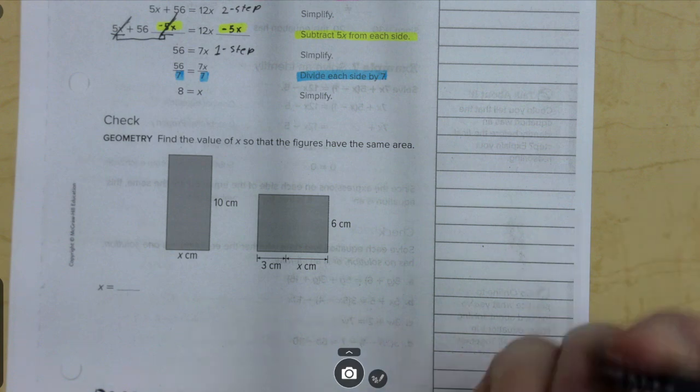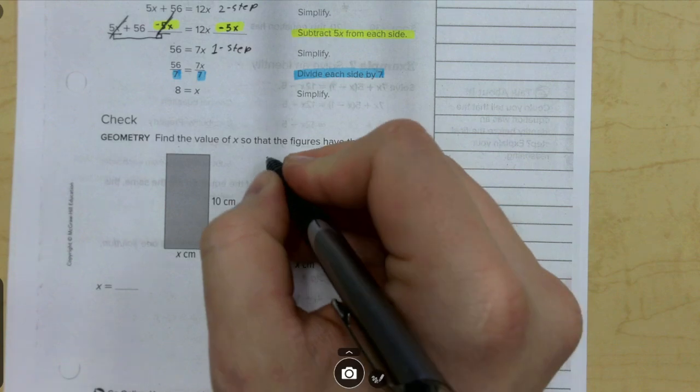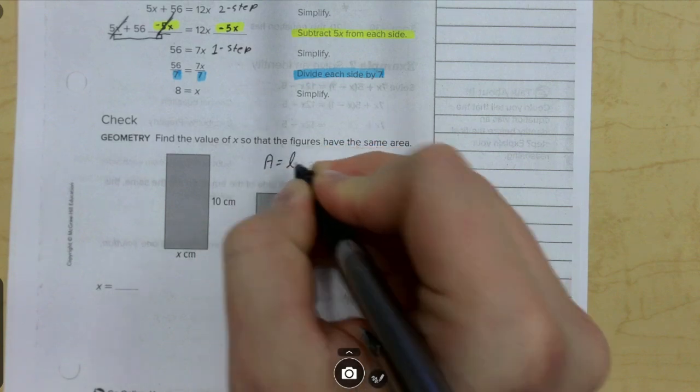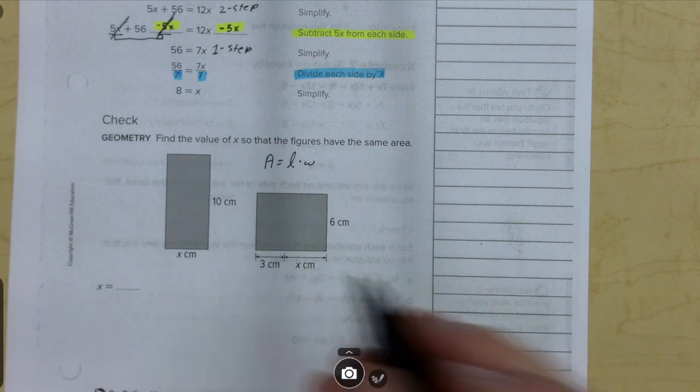All right, geometry. Find a value for x so that the figures have the same area. All right, we have two rectangles, so each one has an area of A equals length times width. So we're going to need to set up two formulas so they have the same area.